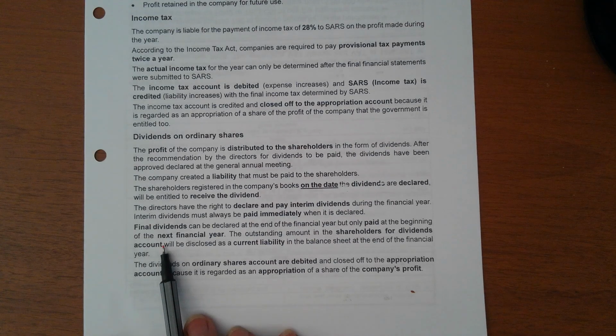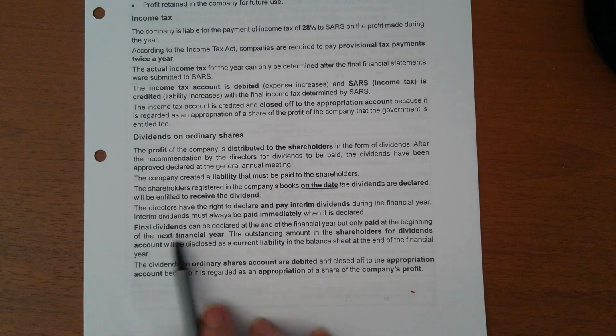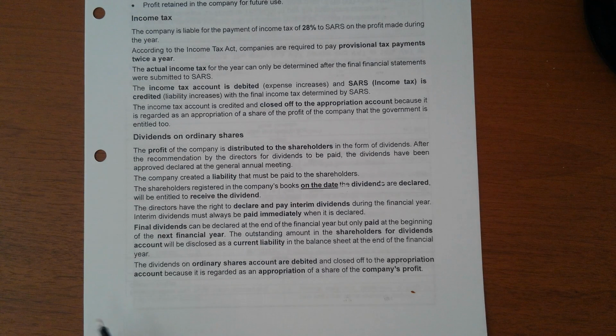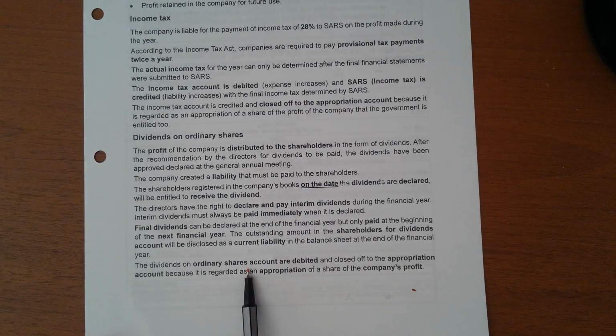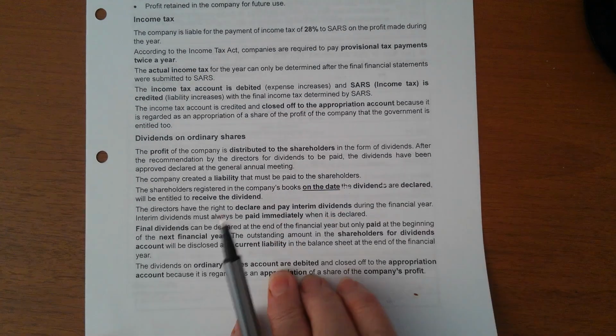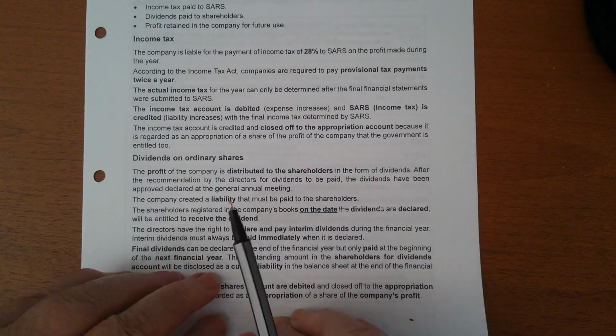Sometimes when there's a repurchase of shares just before the end of the year, they will tell you that those people are still entitled to the dividend. But normally it will only be the people who still have shares in the business. And then the ordinary share dividend account is debited and the appropriation account is credited. And then we will take this to your appropriation account to close off the dividends.